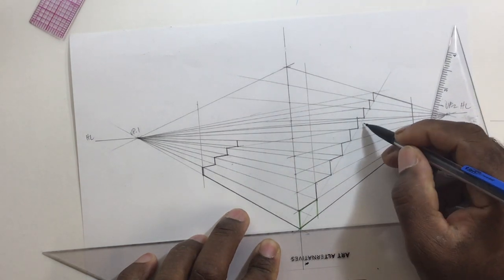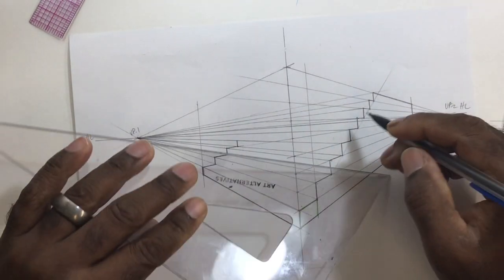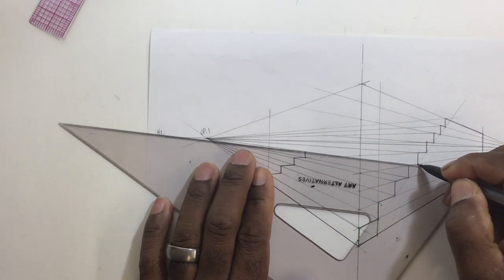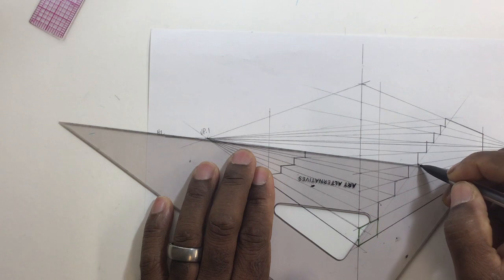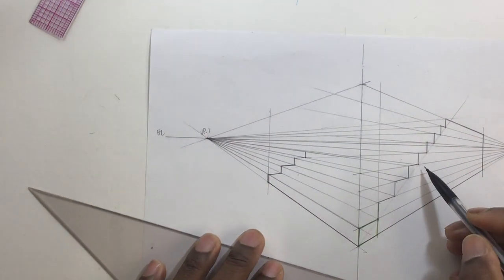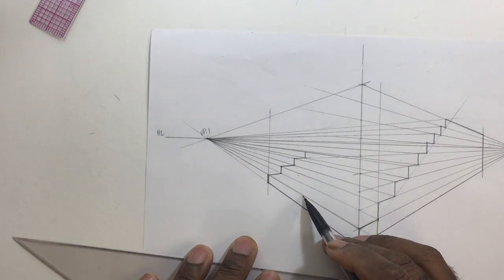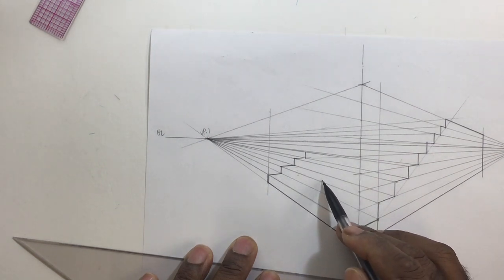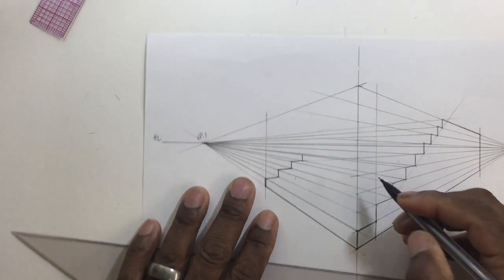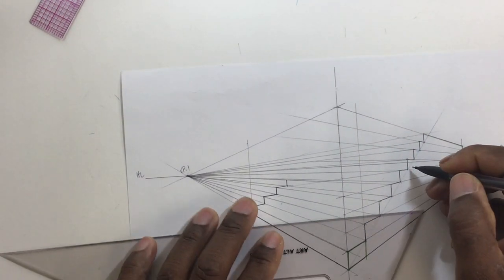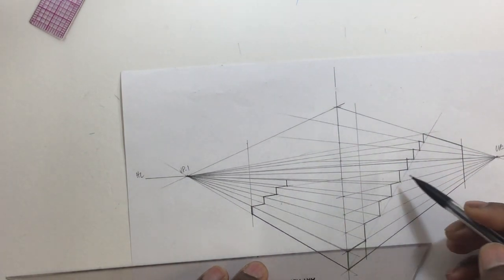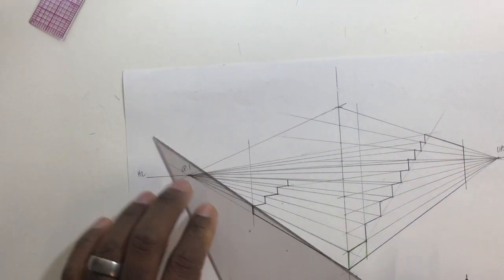Okay, yeah, I skipped one of these again. That's not the issue, that's just... Okay, so as you can see, the top of the step, the gap is closing. As we get closer and closer to the HL, the horizon line.